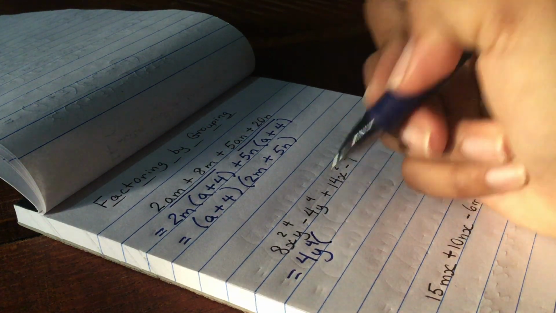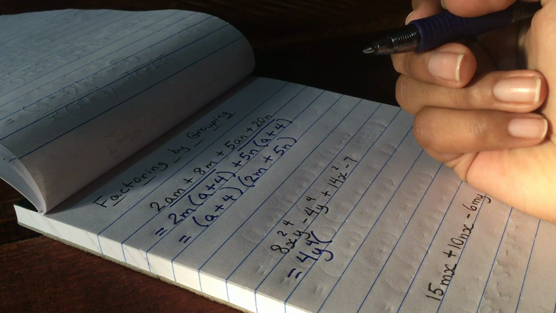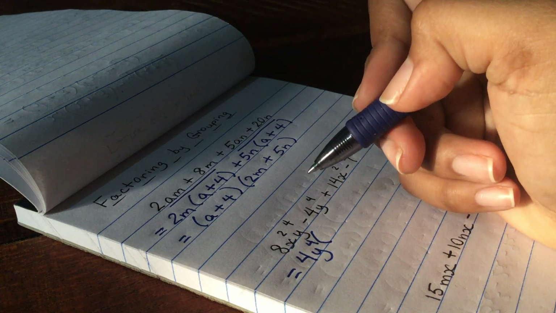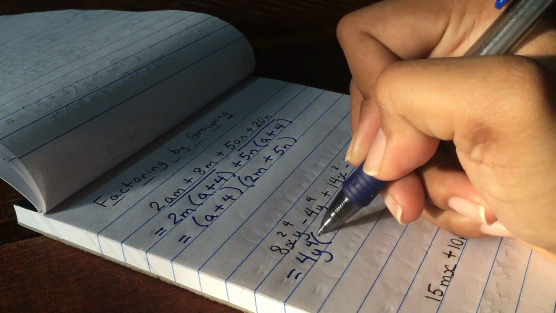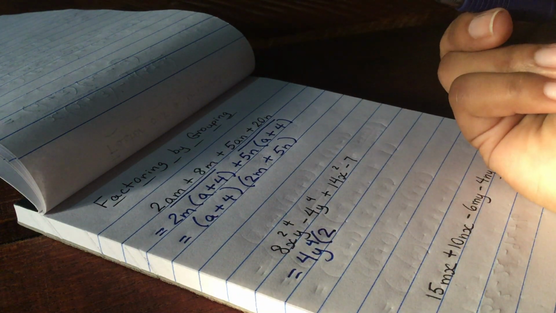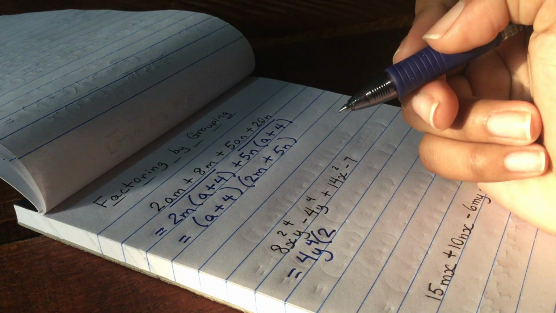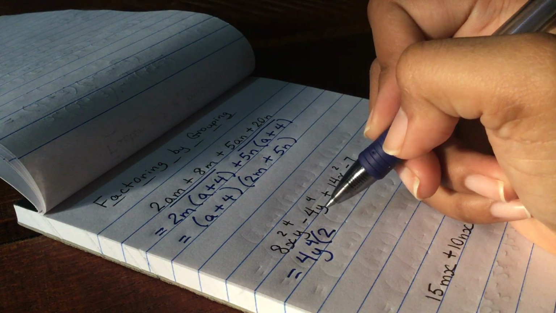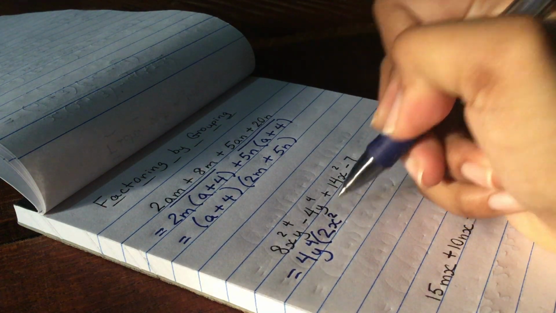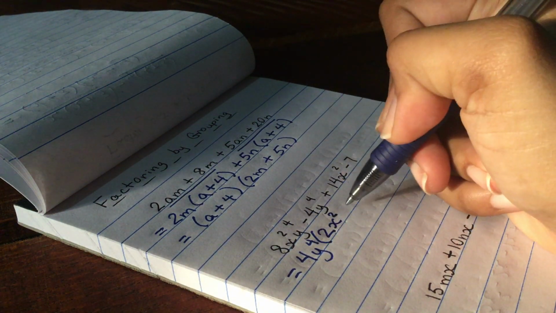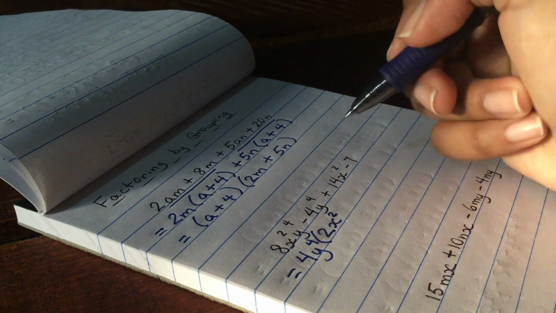I open my bracket. 4y raised to the 4th power into 8x squared y raised to the 4th power. 4 into 8 is 2. We have no x here, so we would substitute a 1, or we just bring down the x squared. Like if you say 1 into x squared, leaves me with x squared.